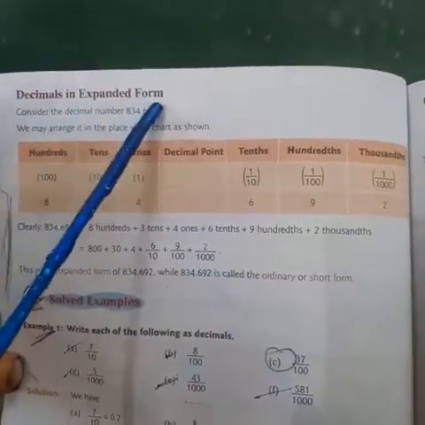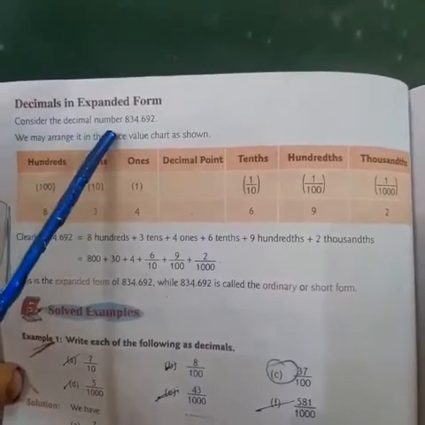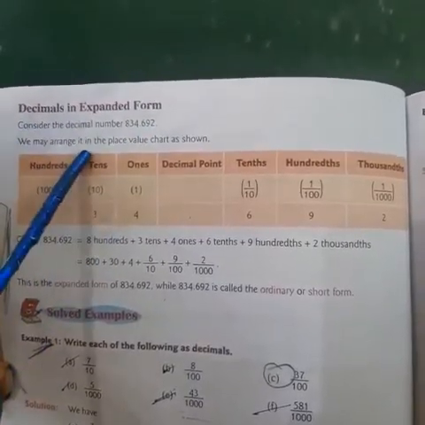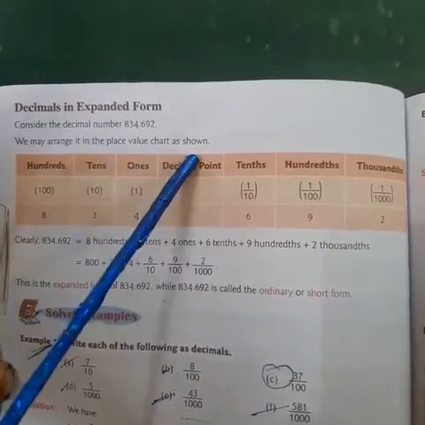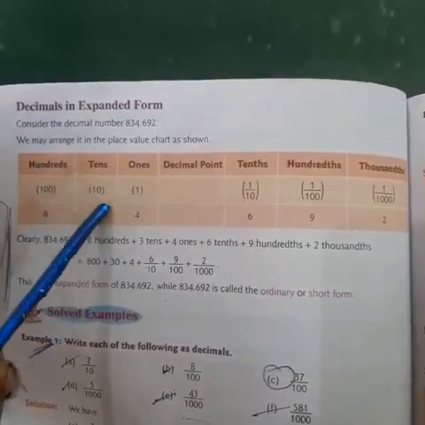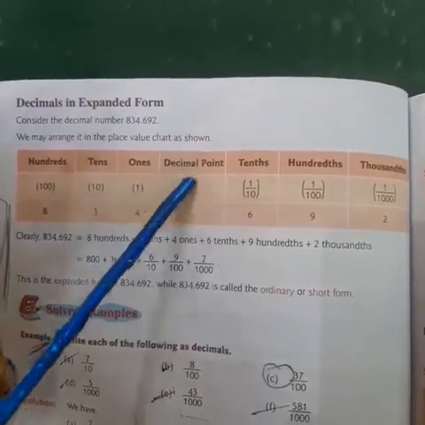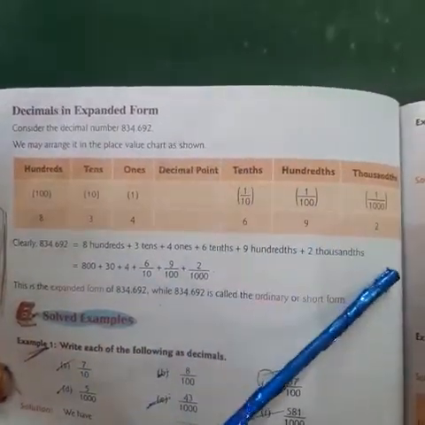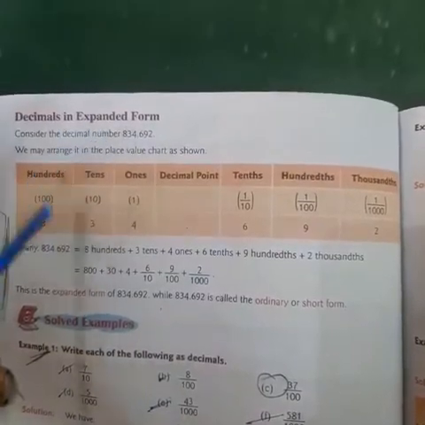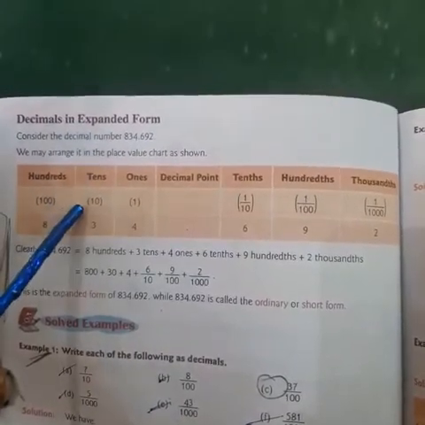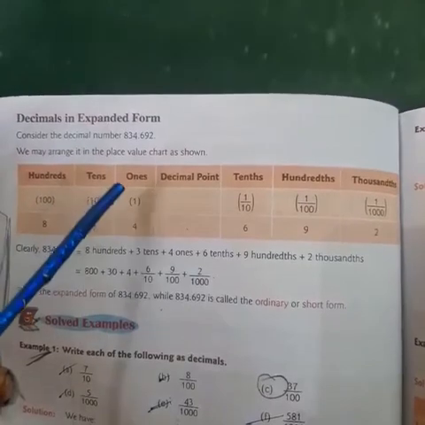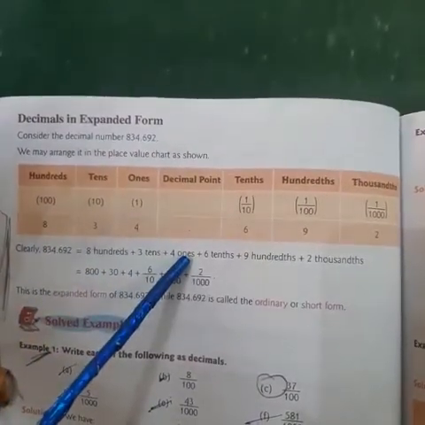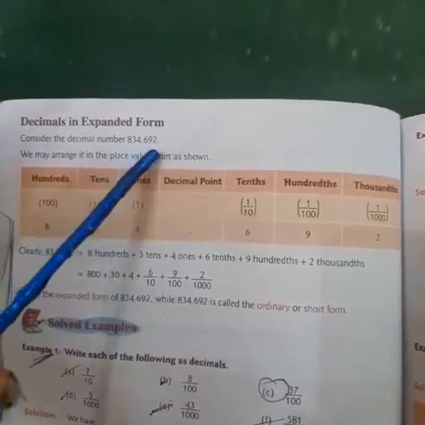Decimals in expanded form. Consider the decimal number 834.692. We may arrange it in the place value chart as shown. Hundreds, tens, ones, then decimal point, then tenths, hundredths and thousandths. So in the hundreds place we have 8, we will write 8. For the tens place we have 3, we will write 3. For the ones place we have 4. Then decimal point. After the point we have 3 digits, 692.